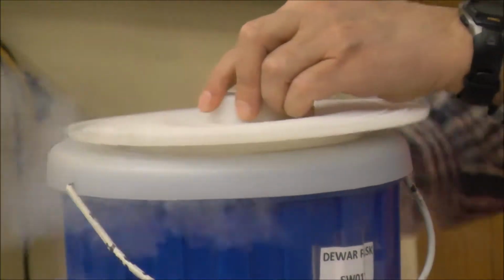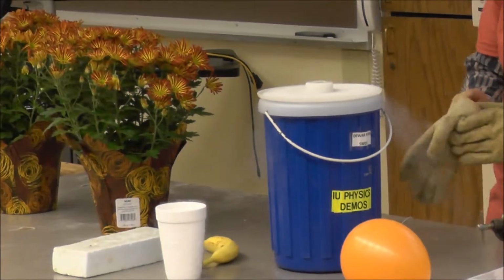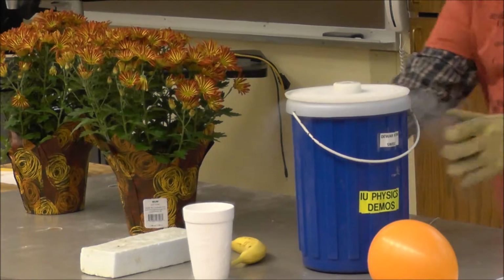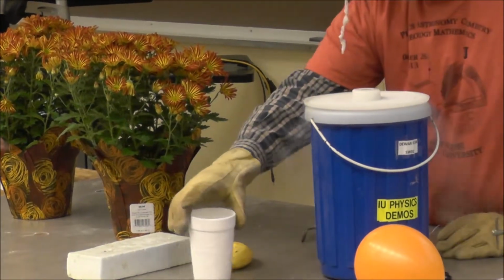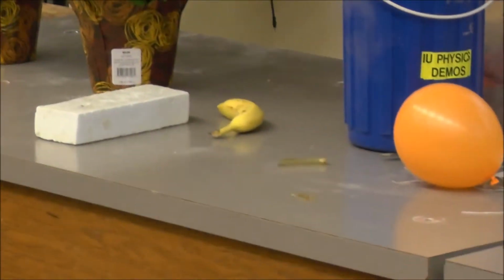And we'll see that their properties change a bit. And we'll see what happens with that. Yeah, that sounds a little different now, doesn't it?